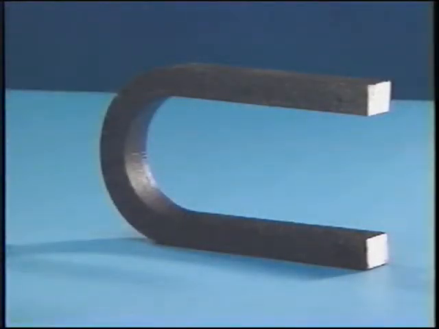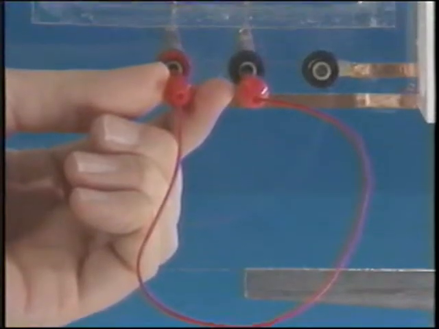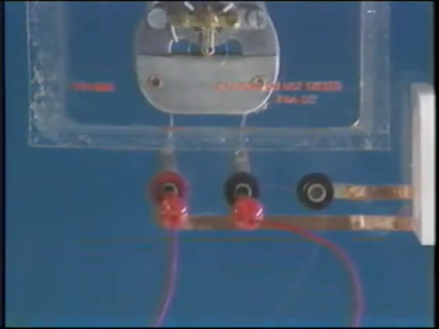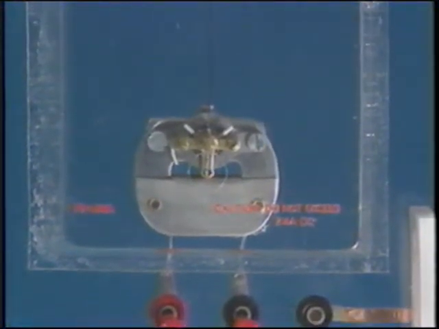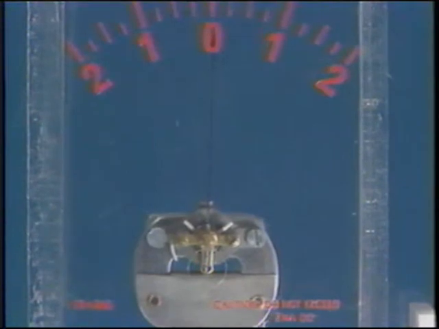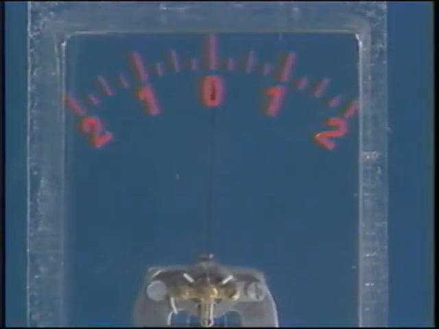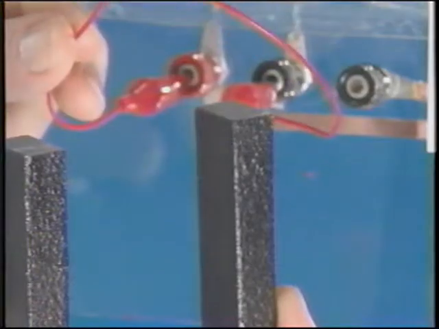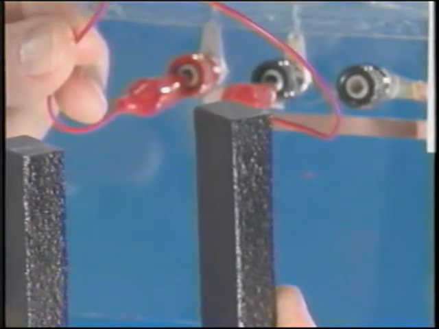This can be done by using a horseshoe magnet, which has a north and a south pole and a magnetic field between them. A length of copper wire is used as a conductor and is connected to a zero-center microammeter. Look at the meter. Notice that the pointer rests on 0 at the center of the scale. Watch what happens as the conductor is passed downward through the magnetic field. The pointer moves to the right, indicating a current flow in one direction.